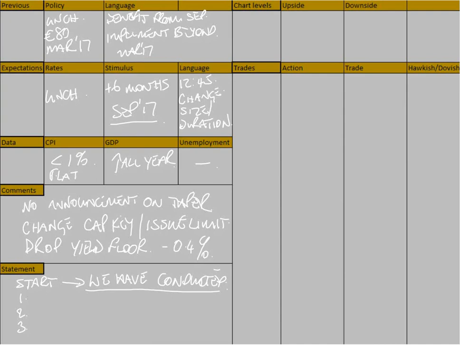Right, so we've got the information. These are the bits and pieces that we're going to be looking at on the left hand side. Next up is how we're going to trade, what we're going to be doing. So first up, get your levels straight. We're going to be looking at the Bund.